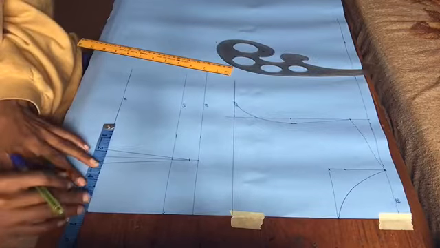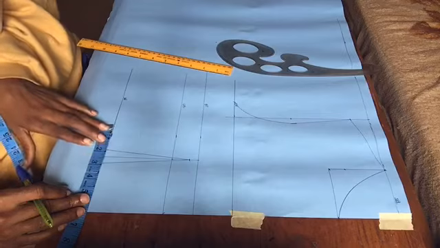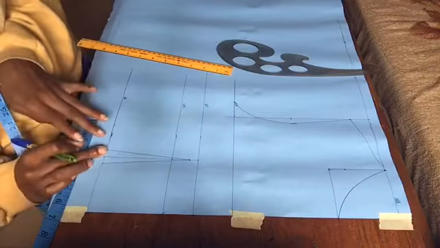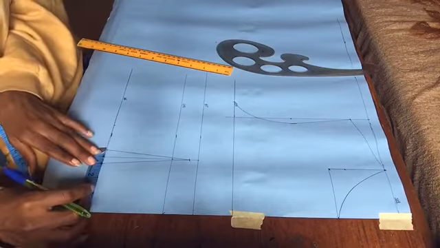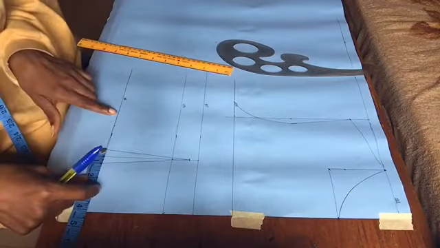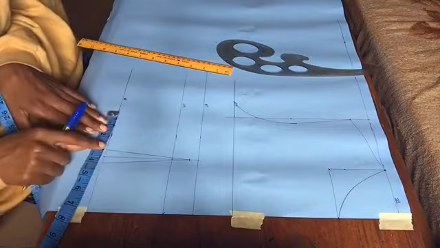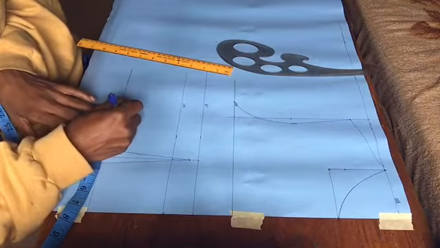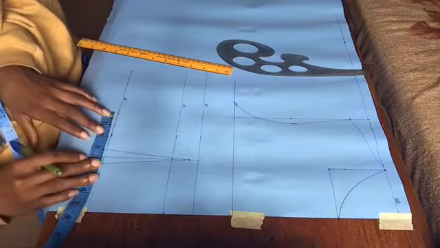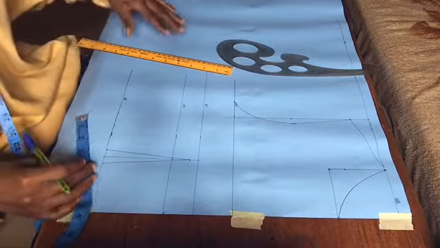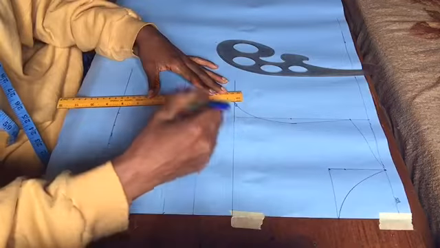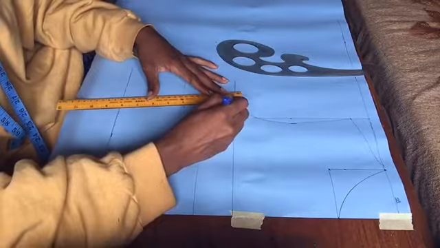Next, I'm going to put in my waist circumference, which is 6 inches. And then I've already taken away 1 inch for that, 1 inch, and so I'm going to replace it behind the 6 inches so that by the time I remove the dart, the body measurement is still going to be complete.